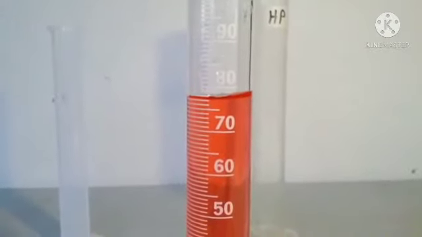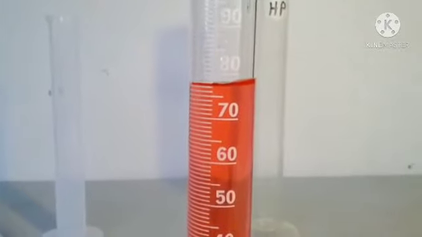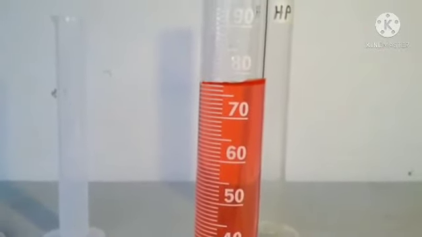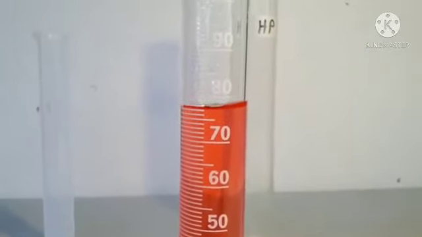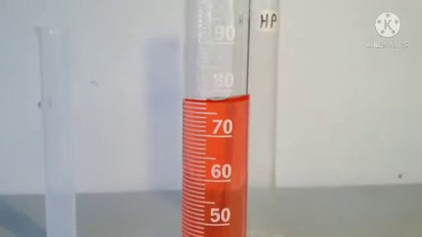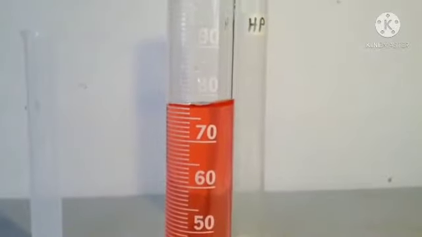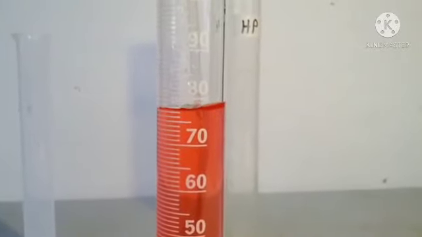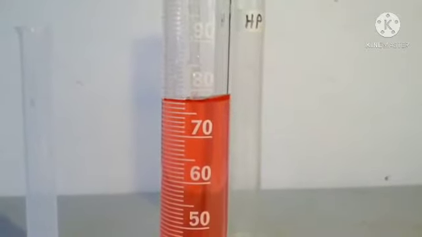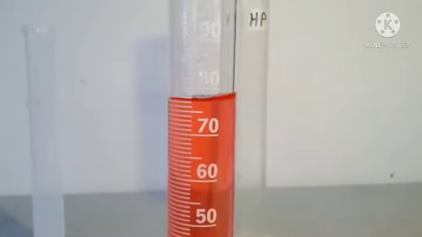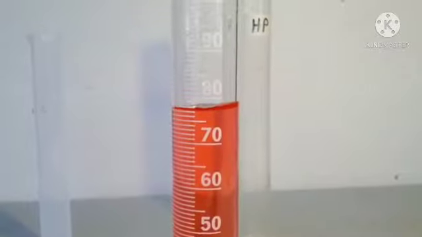If you need to remove some water or liquid, the way to do it is to dump some of it out and then fill back up with the pipette again. If you try to stick the pipette down in there to take some out, when you put the pipette in, it actually changes the measurement just a little bit. So it's best just to dump it out and then fill it back up with the pipette.